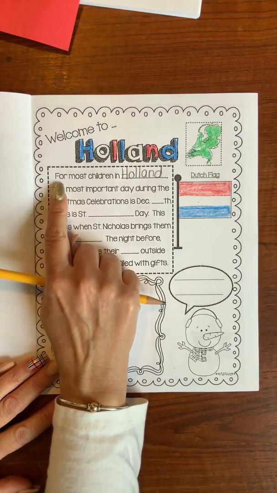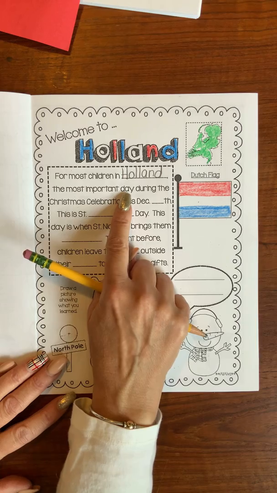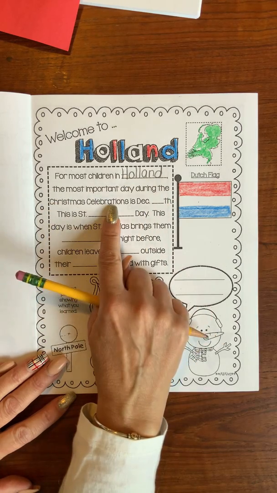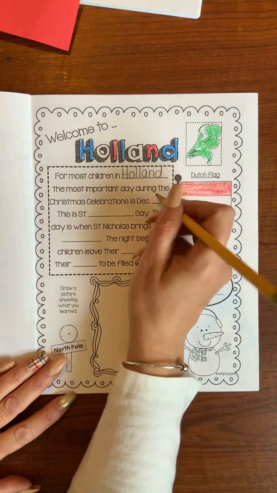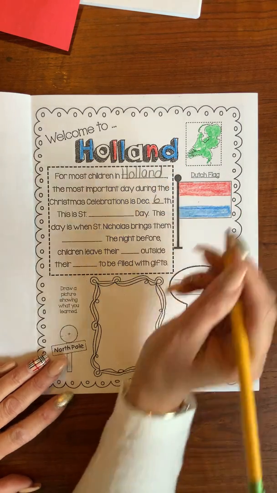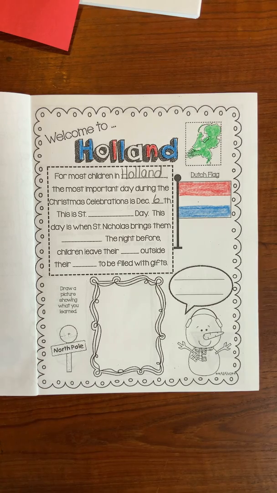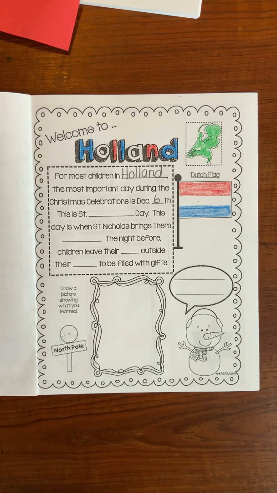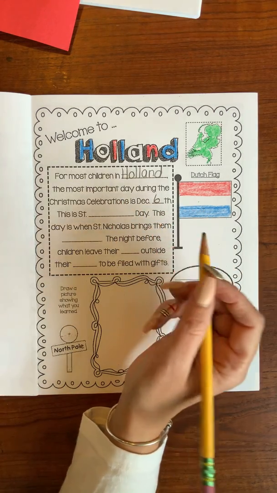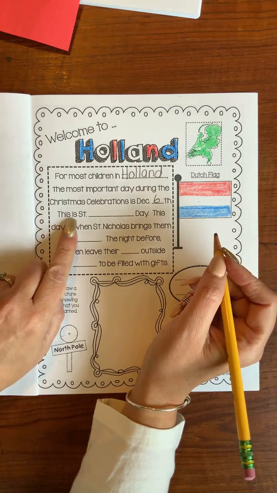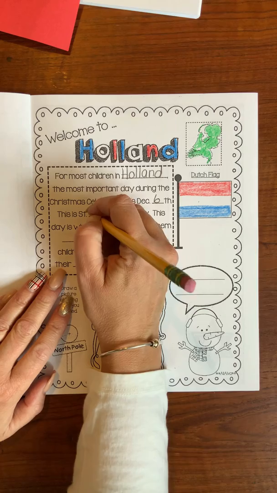So it says, for most children in Holland, the most important day during the Christmas celebrations is December 6th. We're going to put a 6 there, the 6th day. We always celebrate coming up on December 25th, but for the children, their most important day is December 6th. And they say this is St. Nicholas's Day. So we're going to write Nicholas.